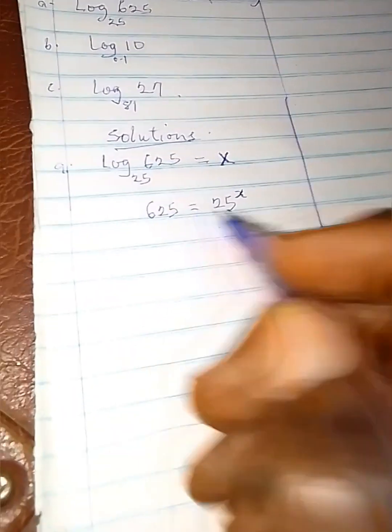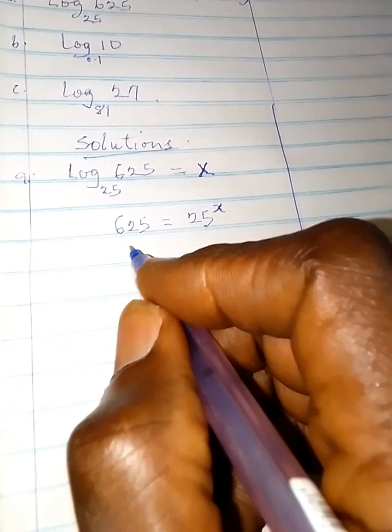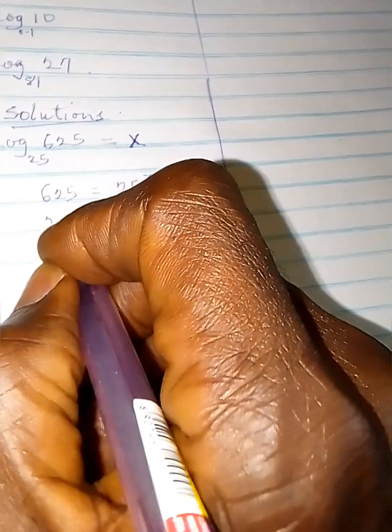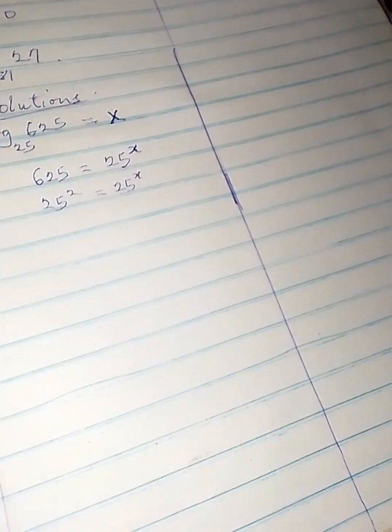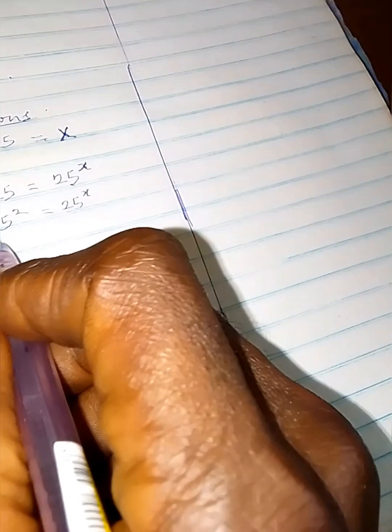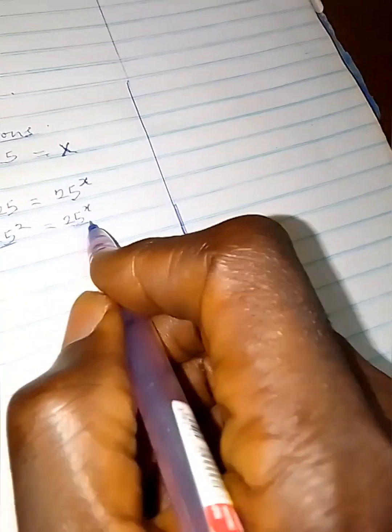How do we get that? 25 times 25 will give you 625. So 25 raised to power 2 is equal to 25 raised to power x. That is the first thing that you need to know: having the same base.